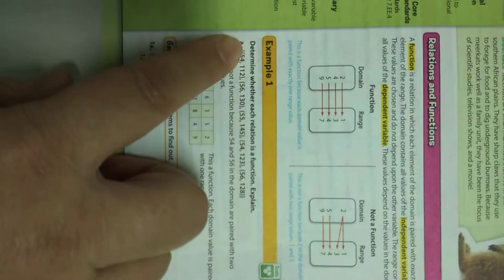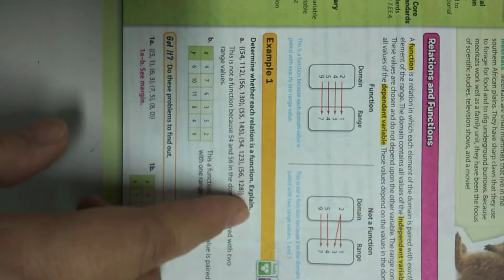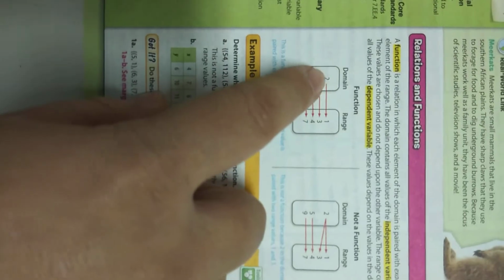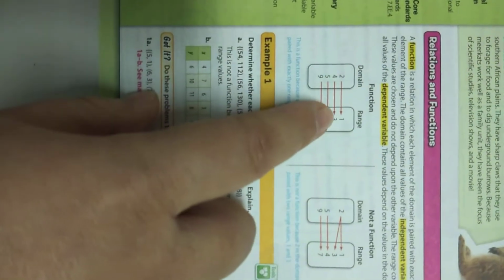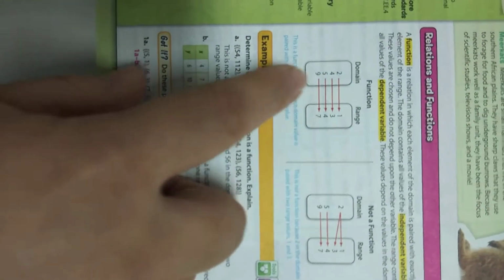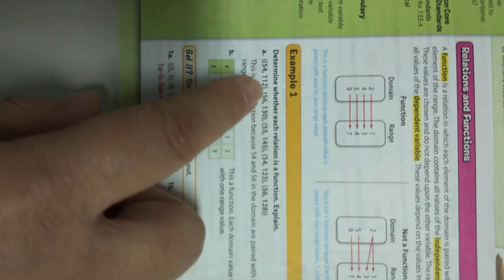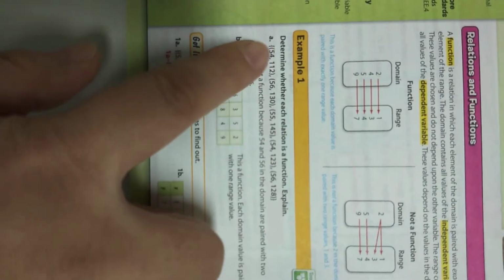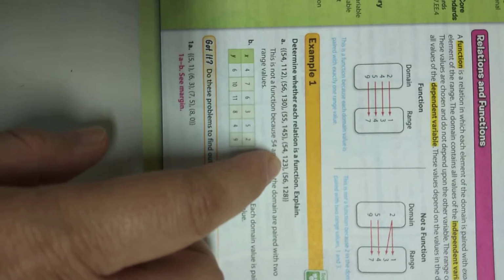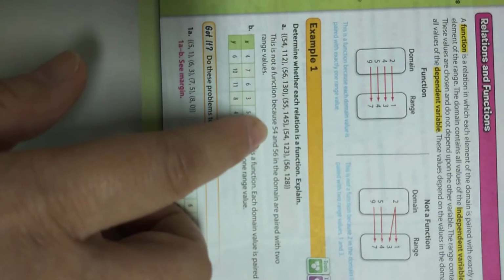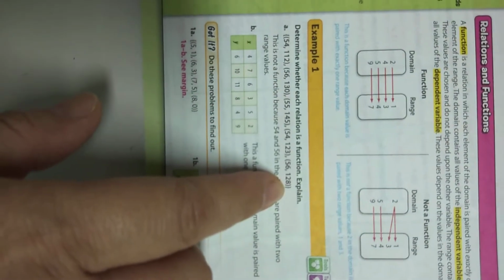So now let's look at some examples. Determine whether each relation is a function. Explain. Remember we said that each element in the domain has to pair with exactly one element in the range. That means each one should only appear once. But if they appear more than once, like in this case, 54 is paired with 112, and if we come here, we can see that 54 is paired with 123 as well. So this 54 is paired with two numbers in the y, which makes it not a function. So this says it's not a function, right? And 56 has the same thing. 56 is paired with 130 and 128.